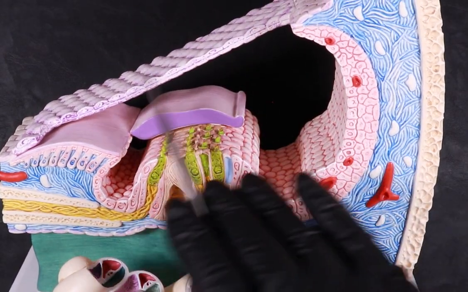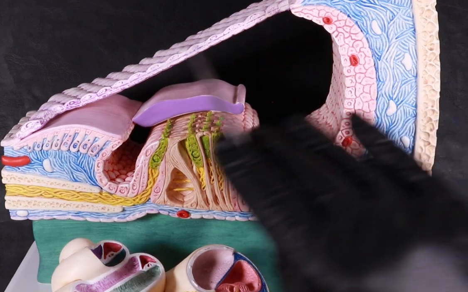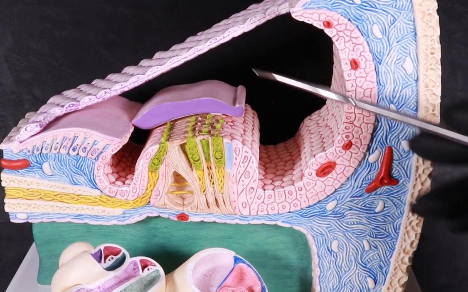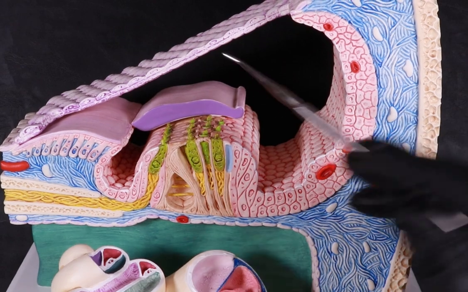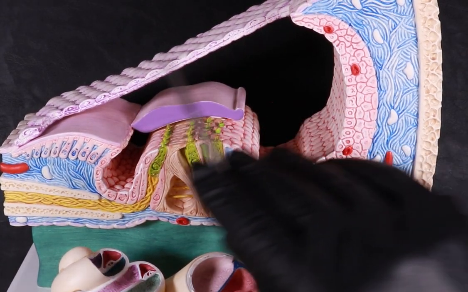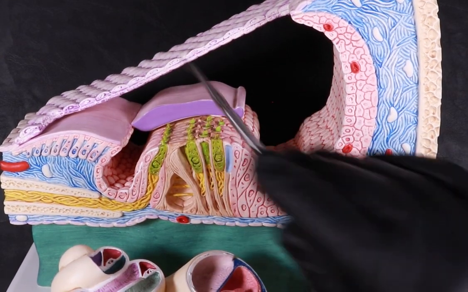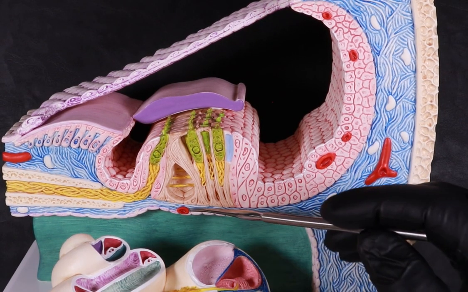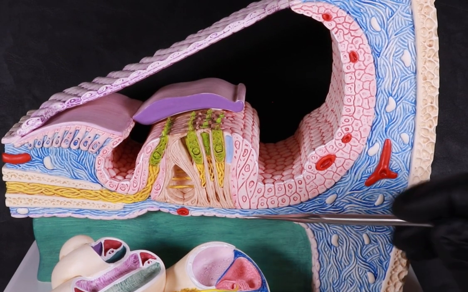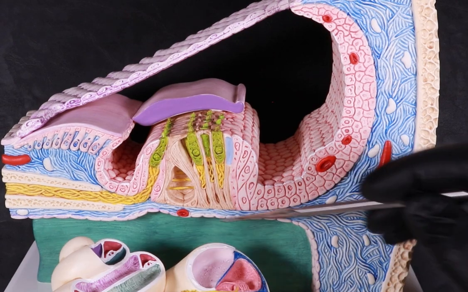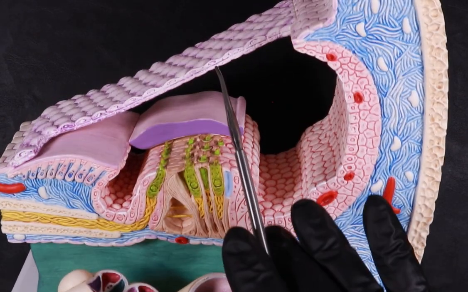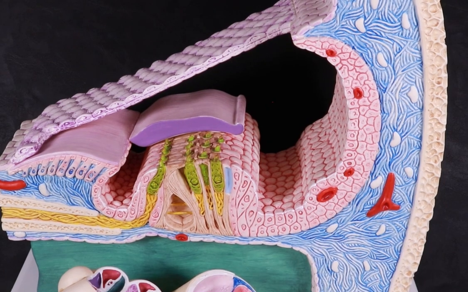This membrane right here that separates the scala vestibuli from the scala media is known as Reisner's membrane. The one that separates the scala tympani from the scala media, this membrane here, is known as your basilar membrane. So basilar membrane and then Reisner's membrane.